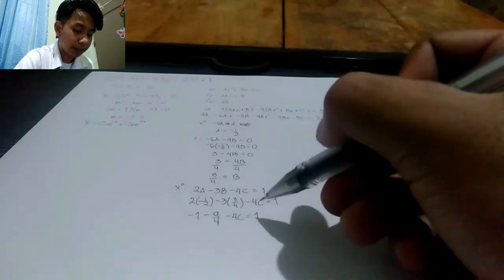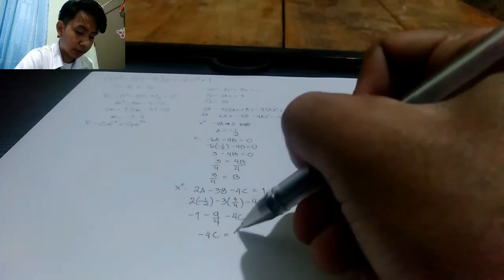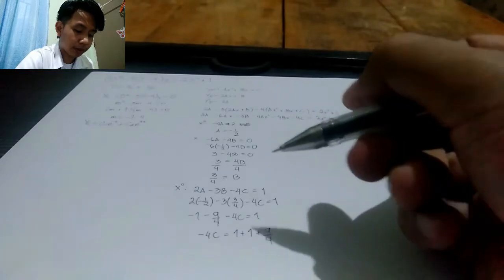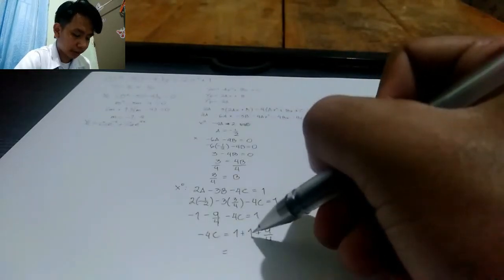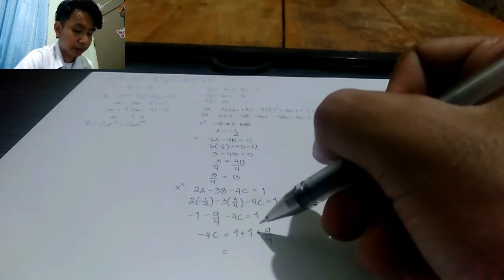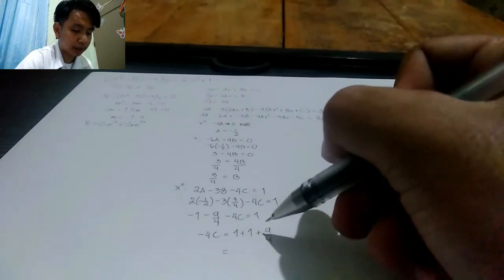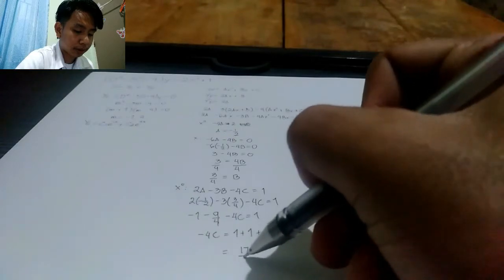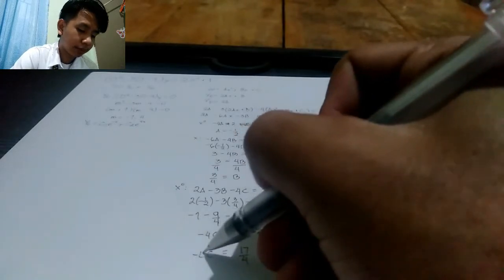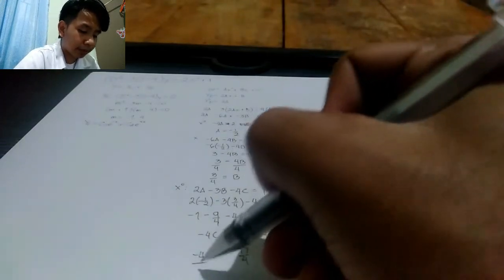So lipat natin yung mga constant. So negative 4c equals to 1 plus 1 plus 9 over 4. So we have here 1 plus 1 is 2 plus 9 over 4, or 2 ay 8 over 4, 8 plus 9, so 17 over 4. Then c, then divide both by negative 4.